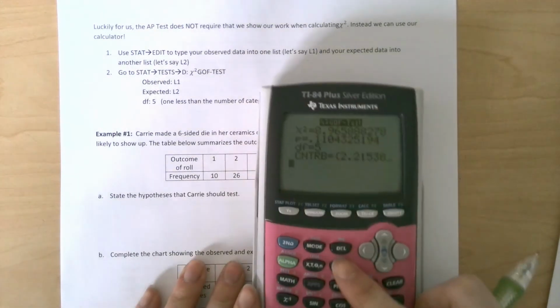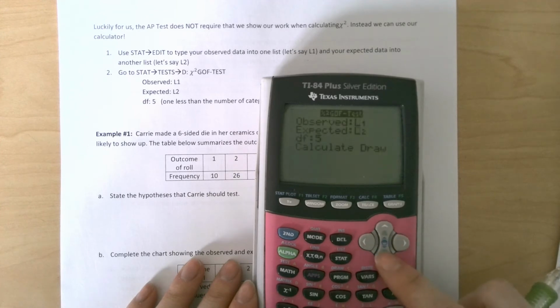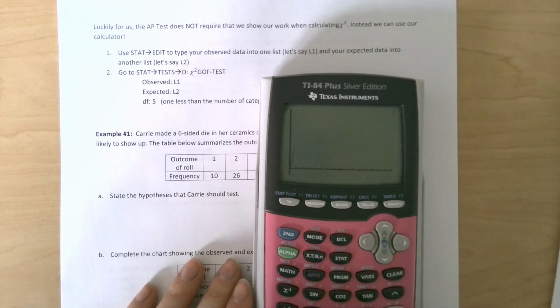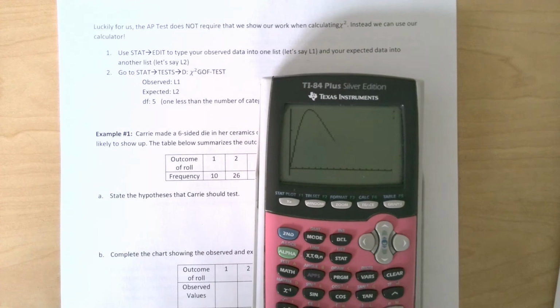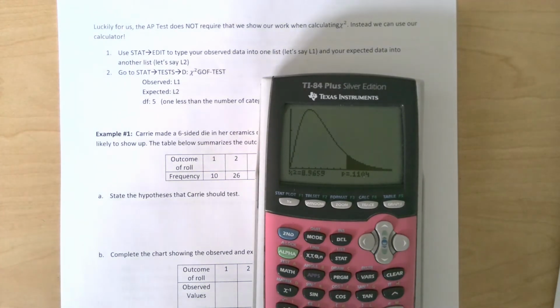I do want to go back real quick to that same test, but I'm going to go to draw so you can see that skew in your chi-squared. So if when you were taking this test or the AP exam, you're like, shoot, I remember that chi-squared looks a little bit different, but I can't remember where or why it looks different, you can just graph it on that calculator, and it gives you the picture.